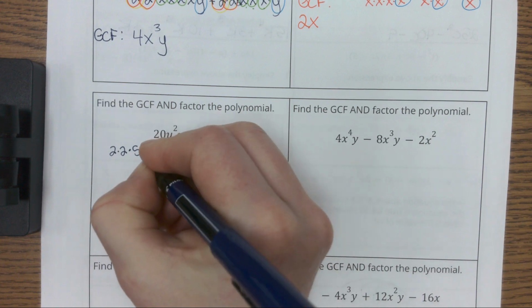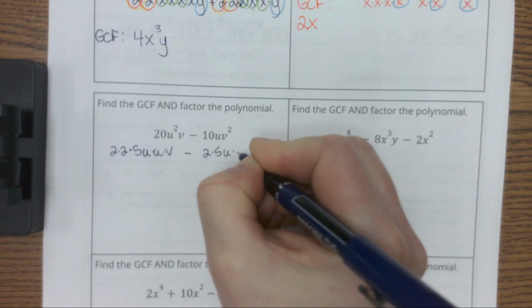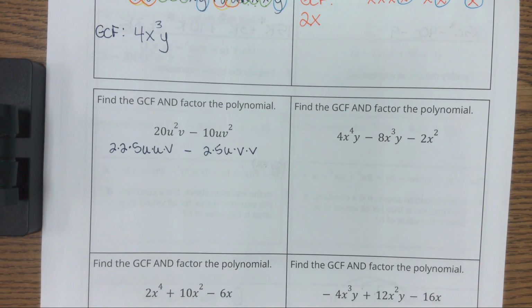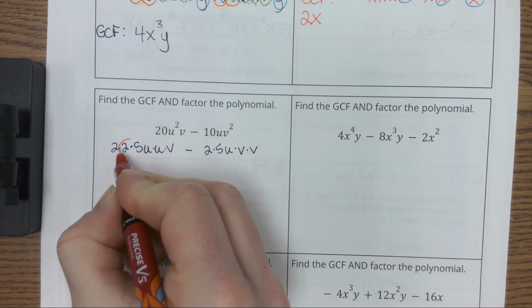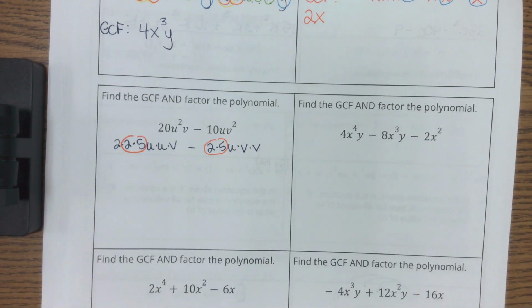Let's write out the variables. This has a U and a U and a V. This has just a U and a V and a V. And those are similar letters, so don't get confused by that. All right, so we're going to circle the 2 times 5. They have 10 in common. How many U's can I circle?